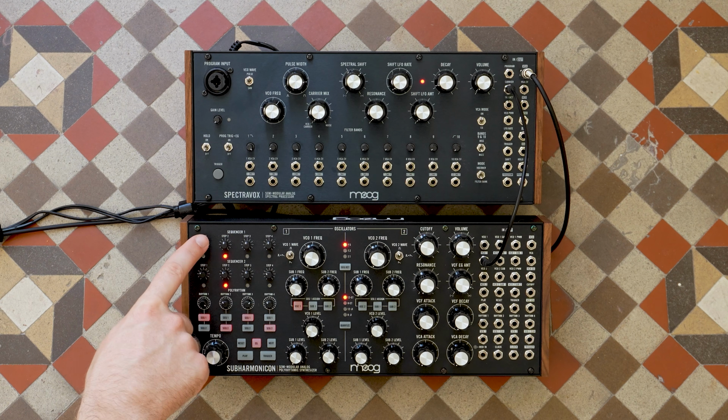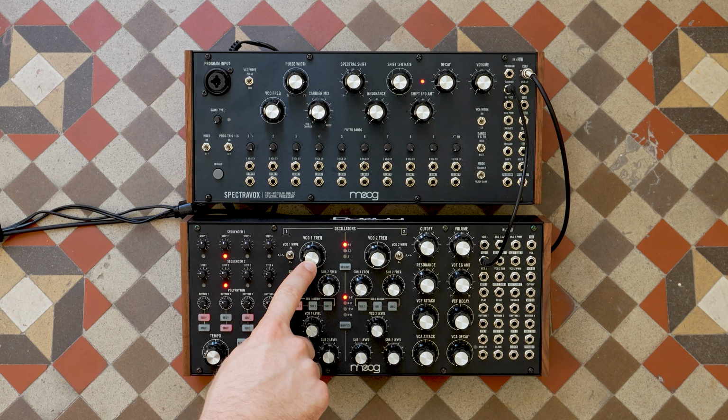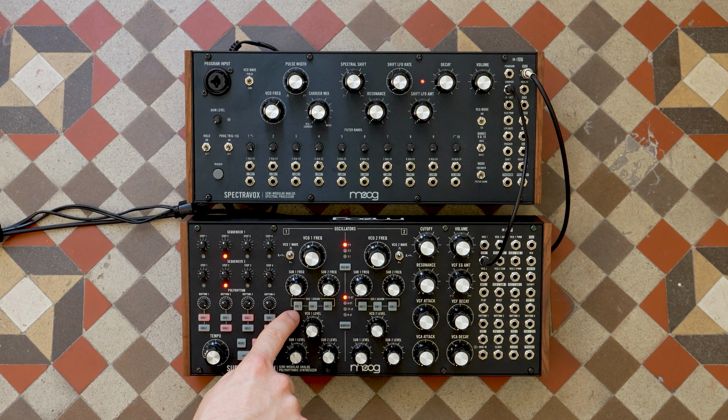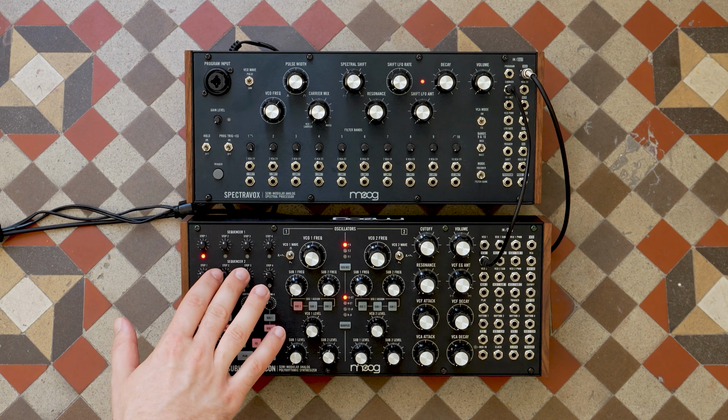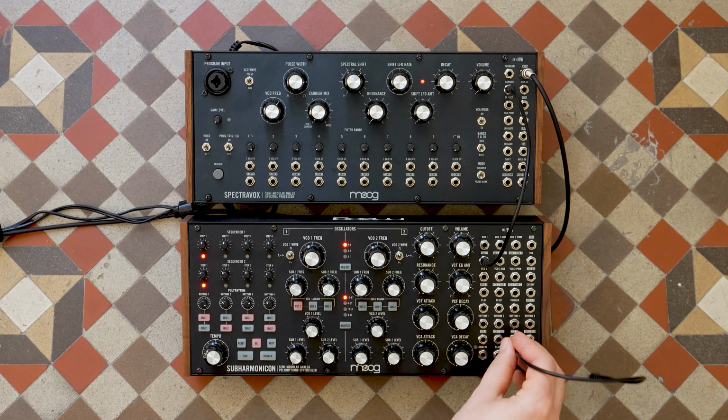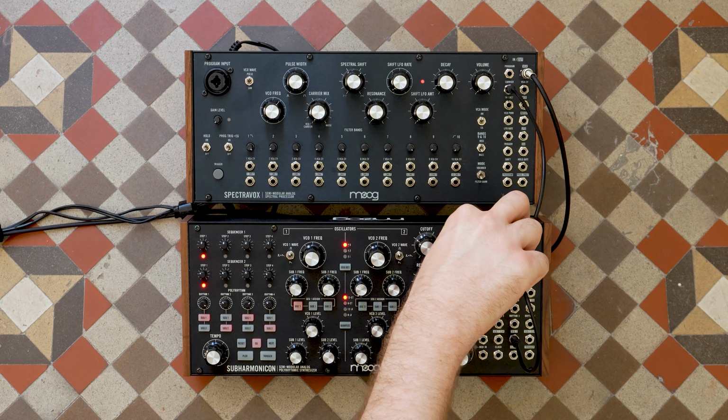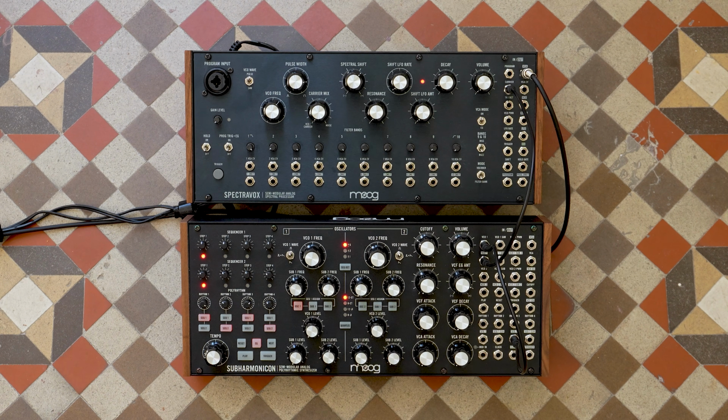Sequencer 1 of Subharmonicon is controlling VCO1 through the Sequencer 1 assignment button. And to get a sequencer with more than 4 steps, I'm going to combine Sequencer 2 and 1 together by patching Sequencer 2's output to the VCO1 input. Now let's press play on Subharmonicon and turn the volume of Spectravox up to hear our sequence.